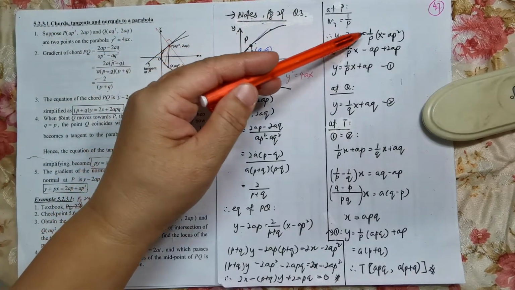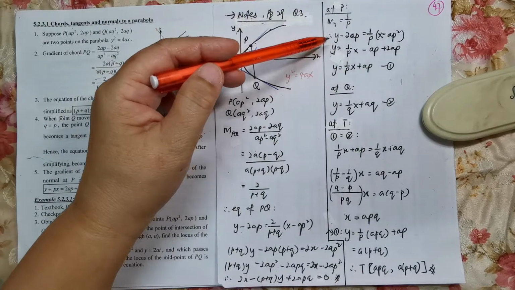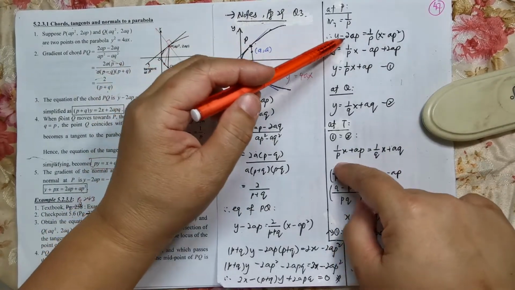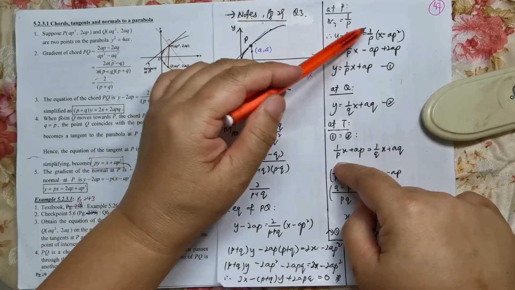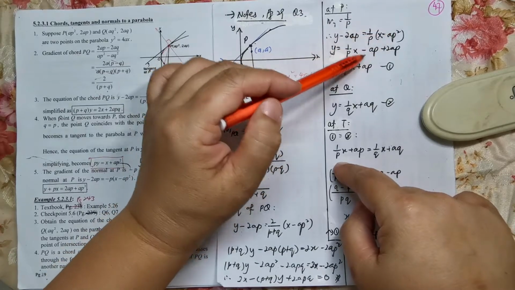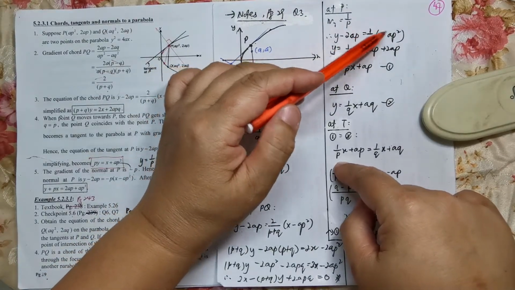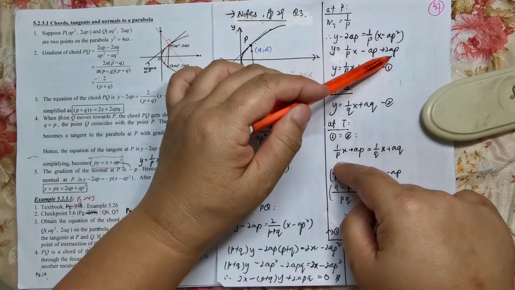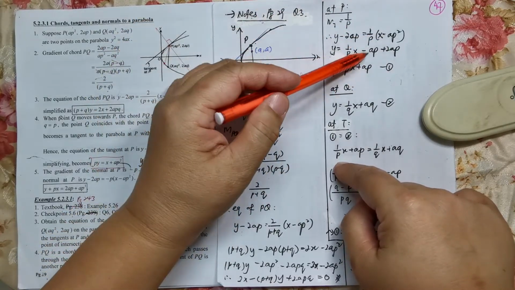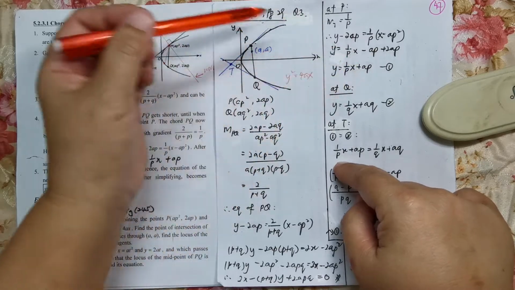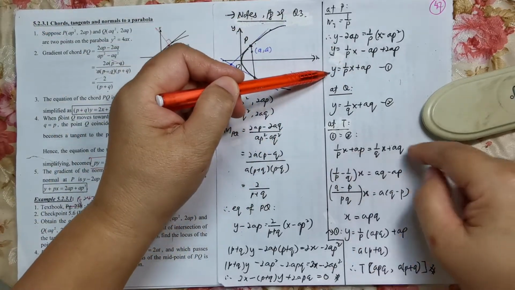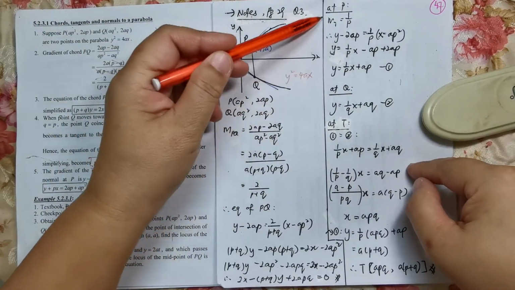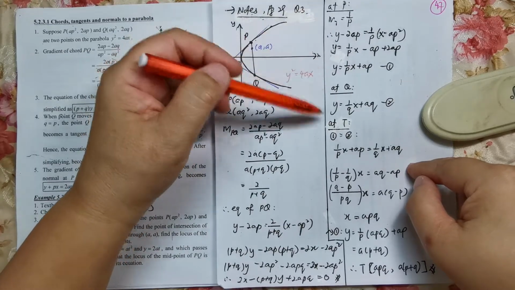y minus y1 equals m times x minus x1. Multiply, and you get this expression. Expand the bracket: 1 over p multiplied by ap squared becomes ap. So minus 2ap, shift it here: minus ap plus 2ap, so positive ap. So this is the equation of the tangent at P.